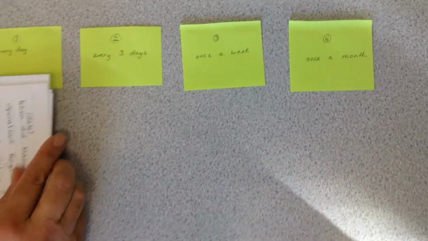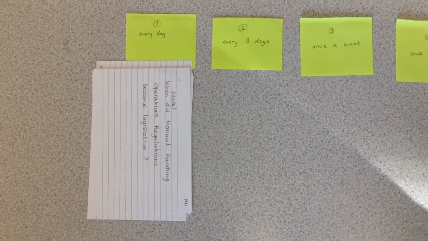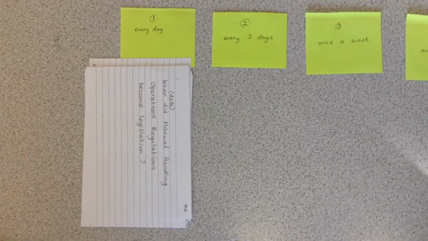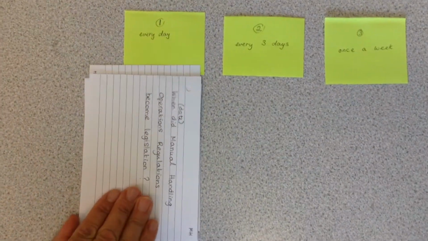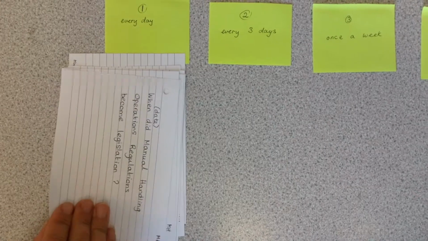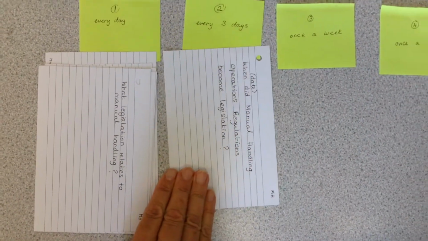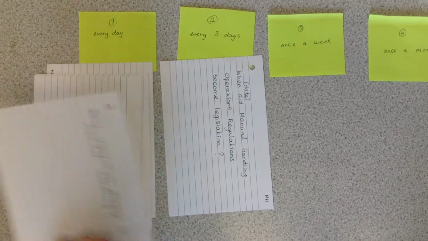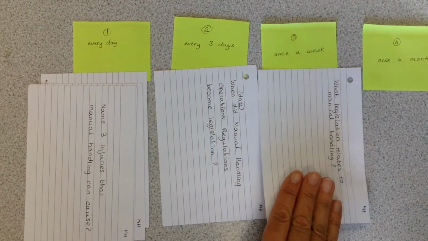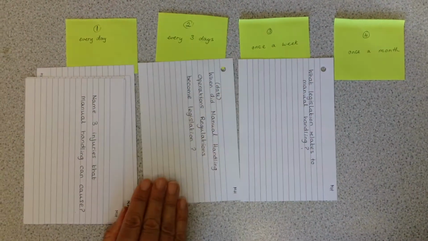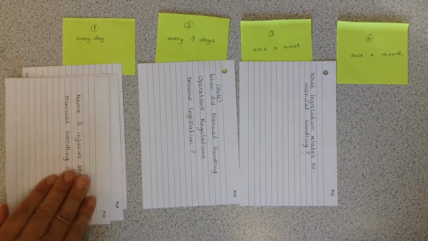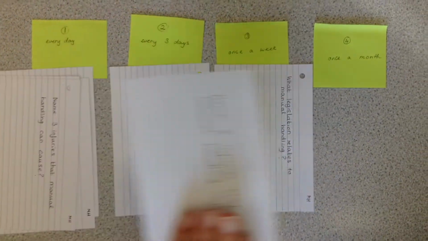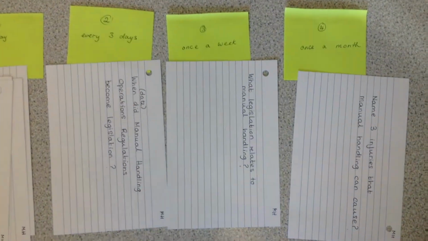So first of all, I put all my flashcards in the everyday section. If I start getting some of them correct, I can move them into the every 3 days. If I get some right every 3 days, then I can move them into once a week. And finally, I'm hoping that I always remember them, and I go to once a month.